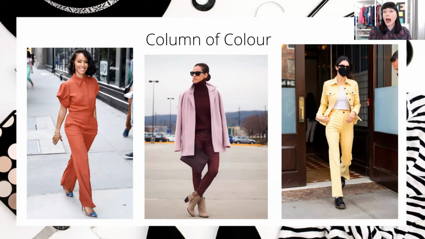But the other way you can do it as well with a column of color is also by going up outside. So putting a different color in, say, a top as a layering piece and having the rest of that color on the outside as well. So that generally will either create a rectangle shape or an hourglass shape, similar with that one solid color through all of that as well.